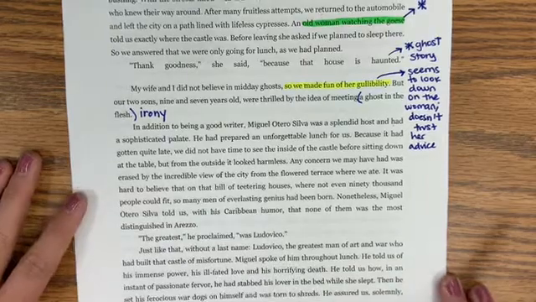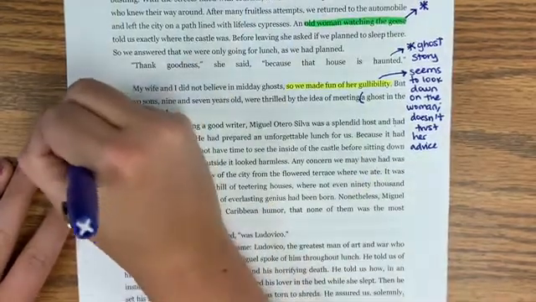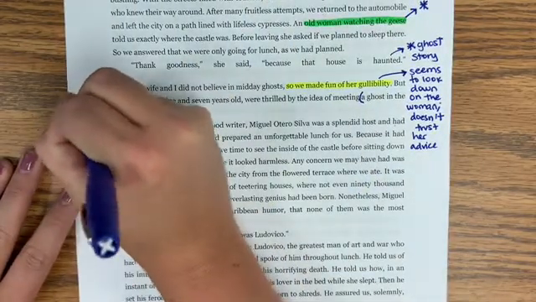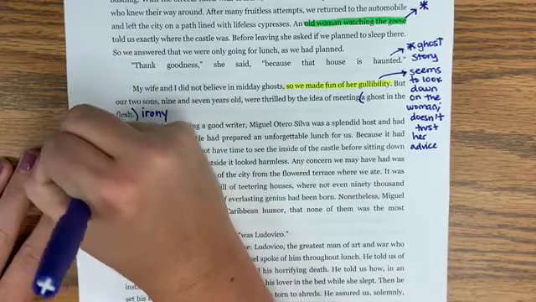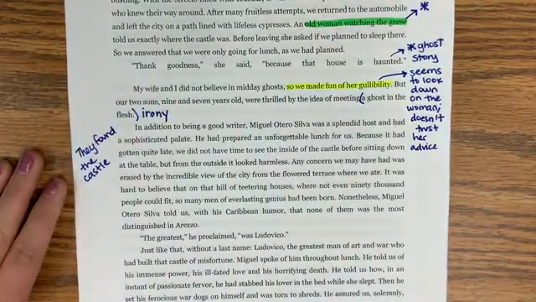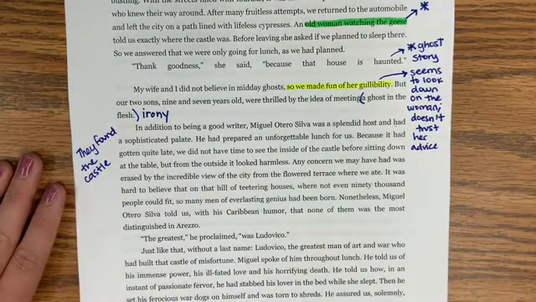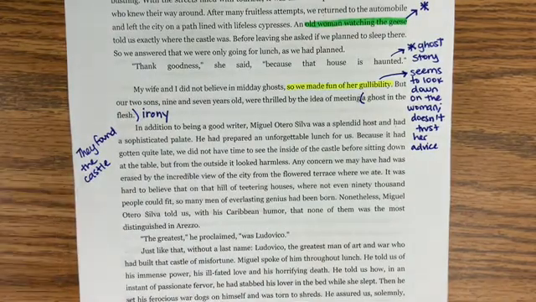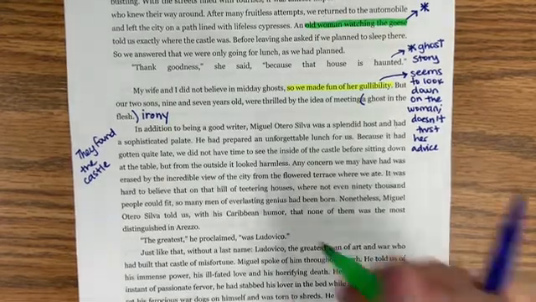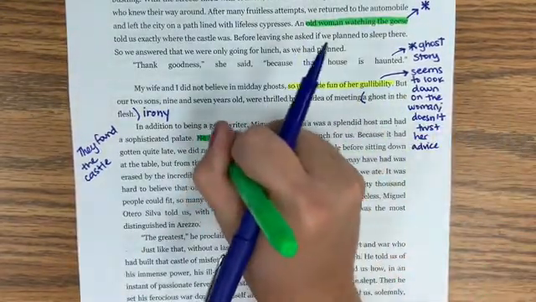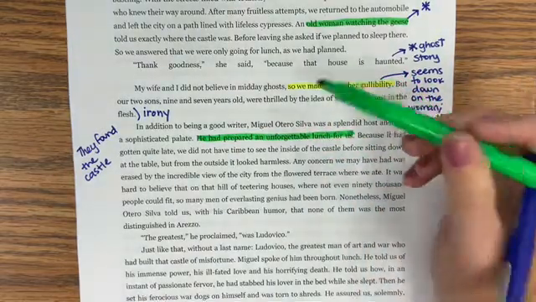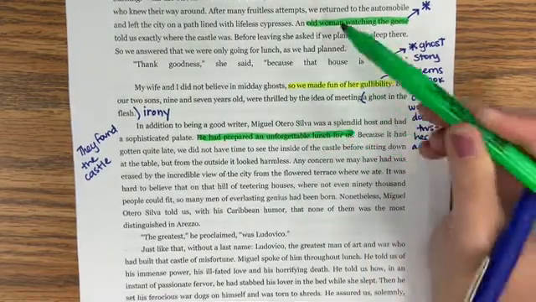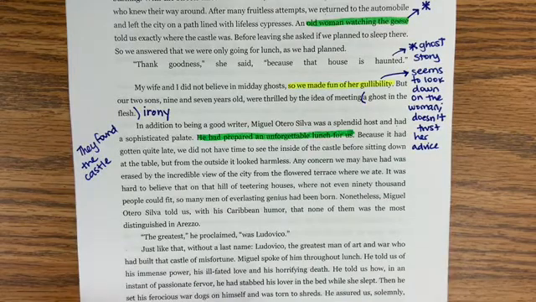All right, so I'm going to say it seems pretty obvious that they found the castle they were looking for. So the old woman told them where the castle was, and they found it. And we know that from the explicit information. He had prepared an unforgettable lunch for us, right? Because this Miguel Otero Silva, that's the owner of the castle, the Venezuelan writer.